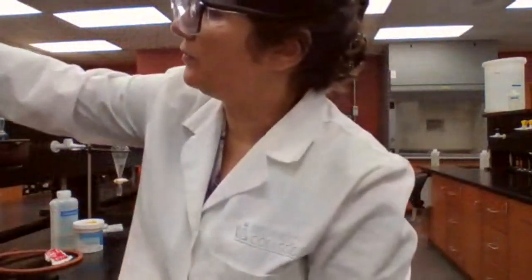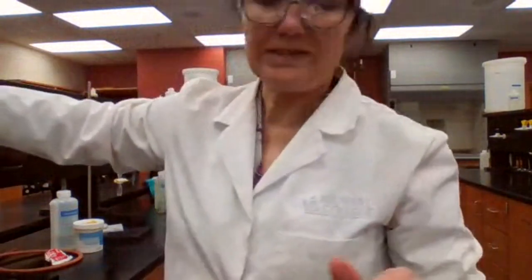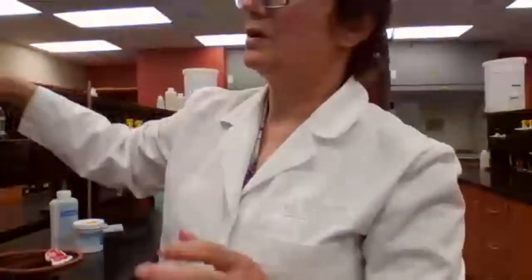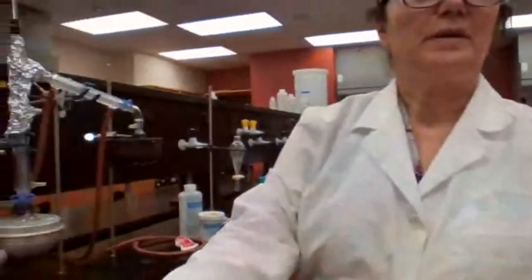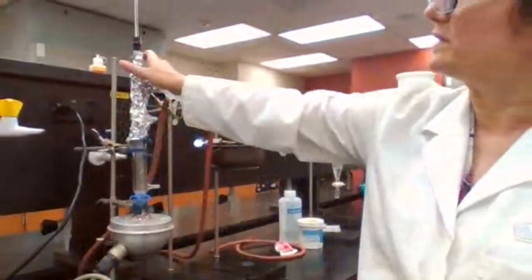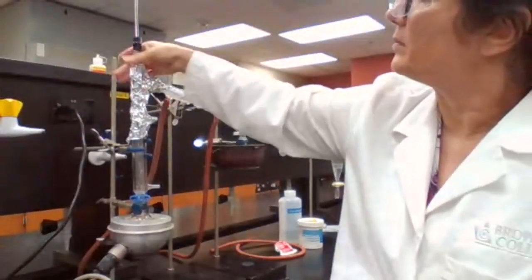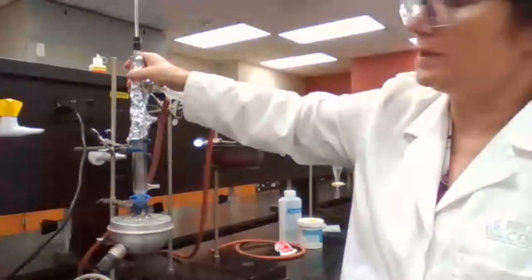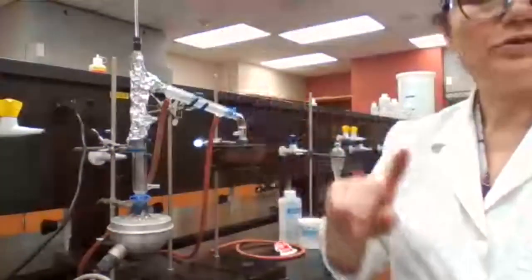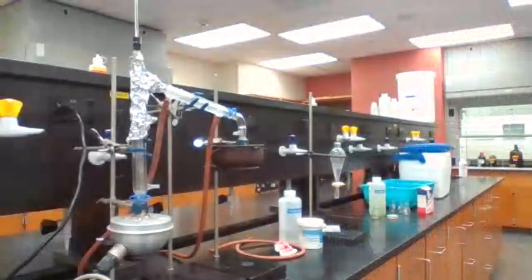So the use of aluminum foil for the distillation head is to contain the heat. I added aluminum foil to this. Let me look for the calcium chloride. I'll be right back.